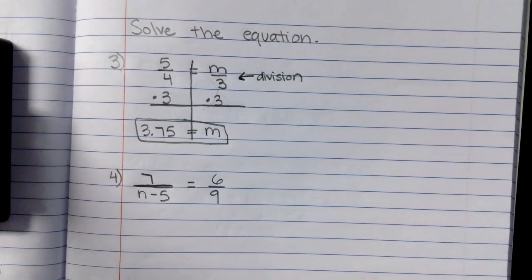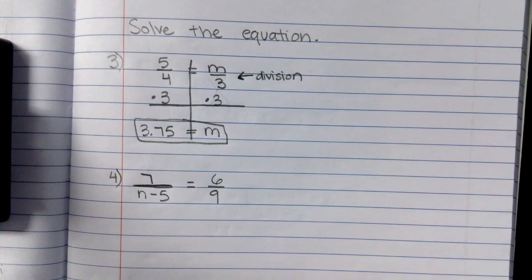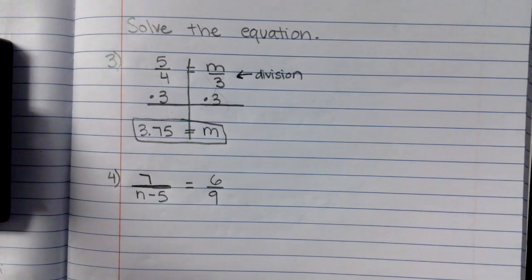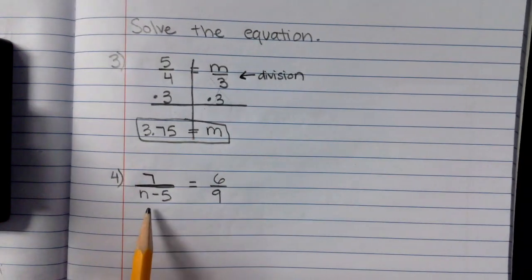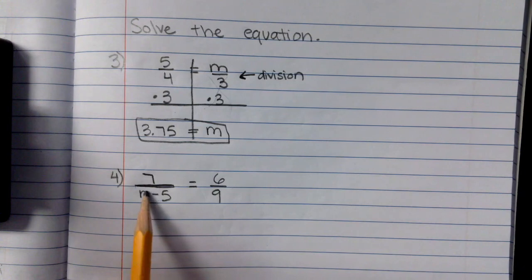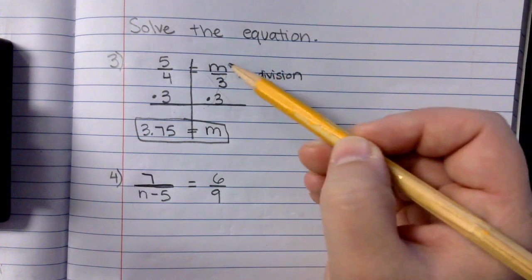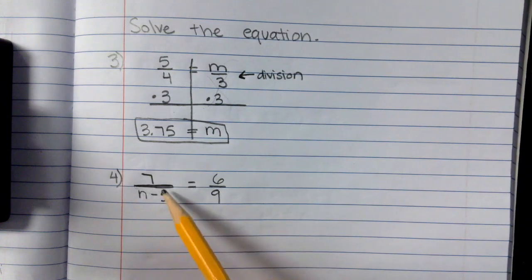So it's easy to get rid of that division, but this time, now what am I dividing by? I'm not dividing just by the number, I'm dividing by the variable. That makes it a little bit more complex. And what's with that variable? There's a 7 and a 5.